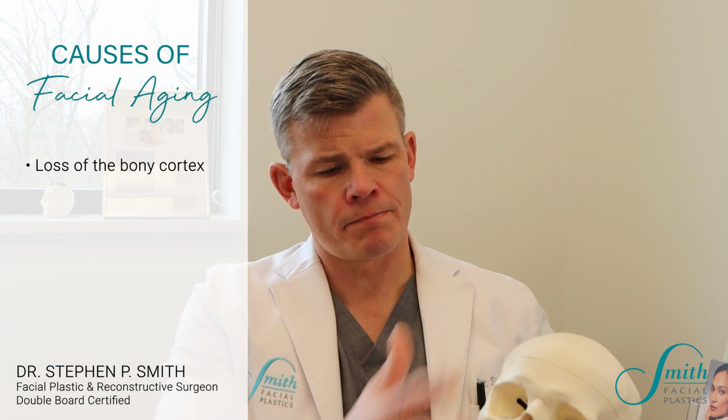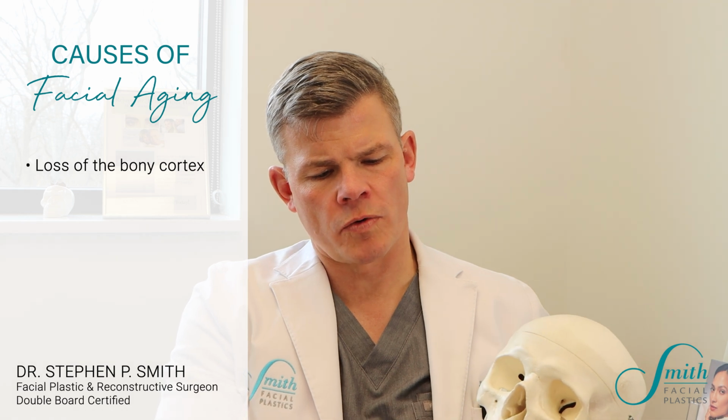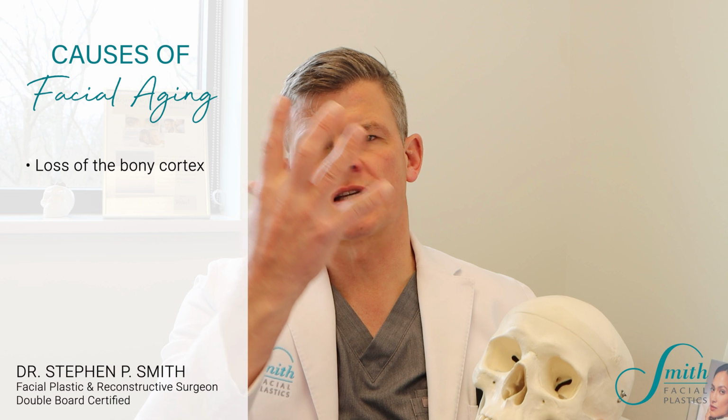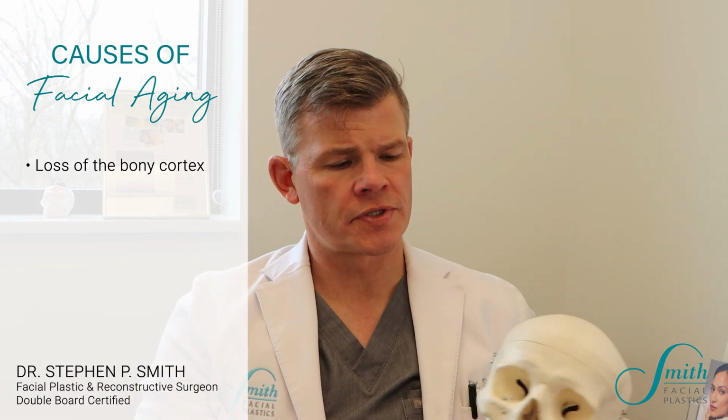One is loss of bony cortex, so we lose our bony architecture. You know, our teeth might get shorter, we might get some resorption of our mandible, our maxilla, and so the skin is now all of a sudden on less of a stretch, so it hangs or droops.